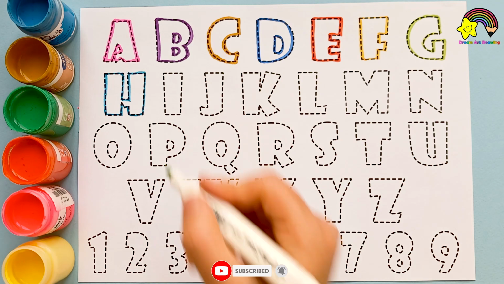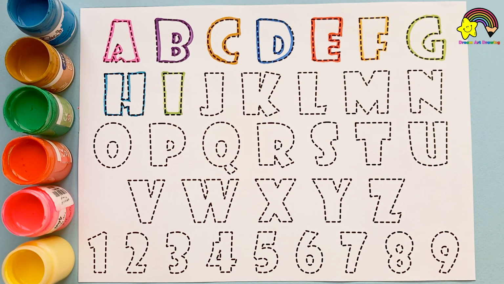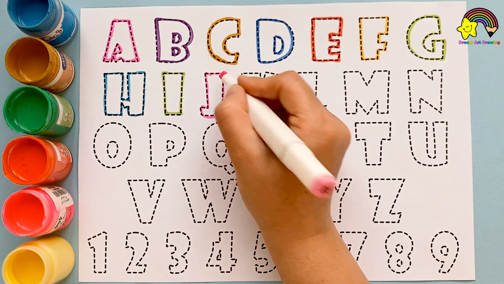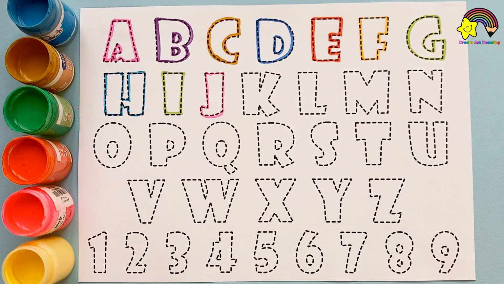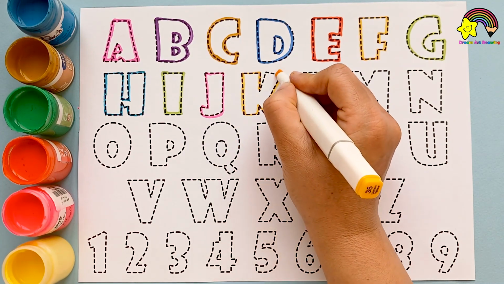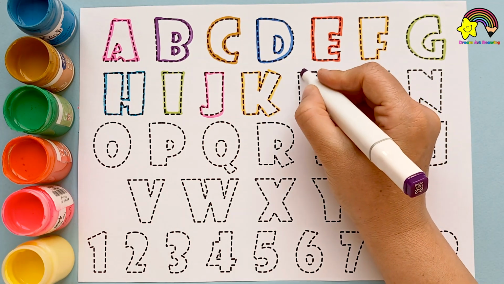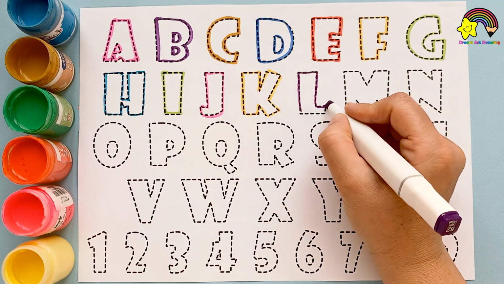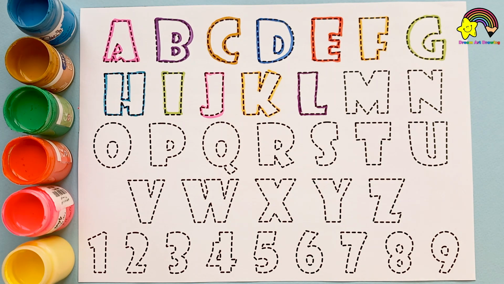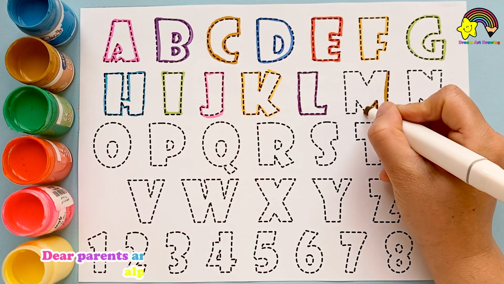Green color. I. I for ice. Pink color. J. J for jam. Yellow color. K. K for kangaroo. Purple color. L. L for lemon. Brown color. M. M for moon.